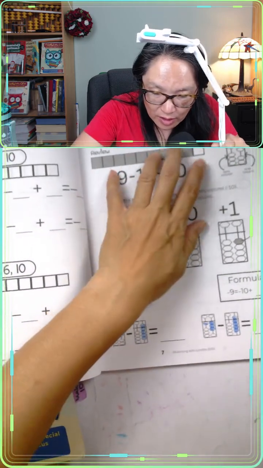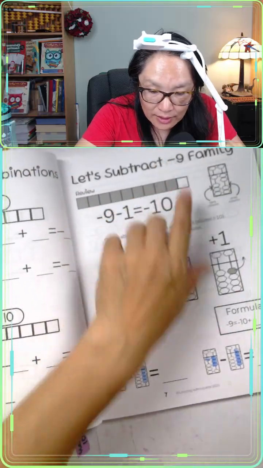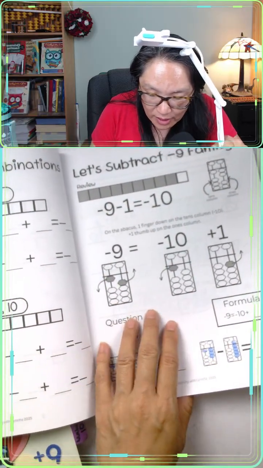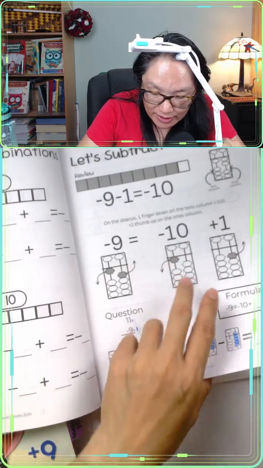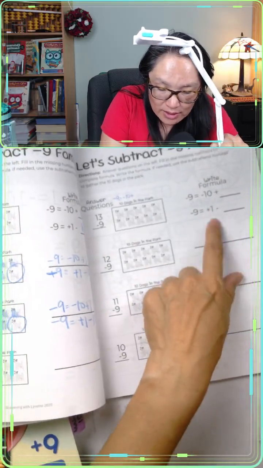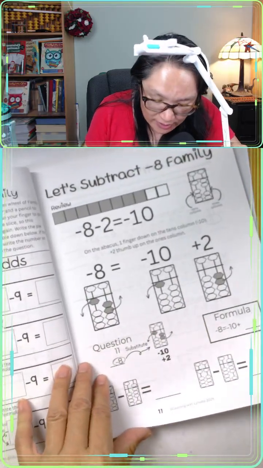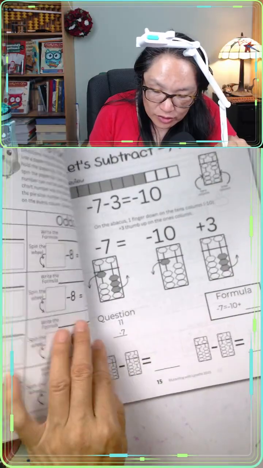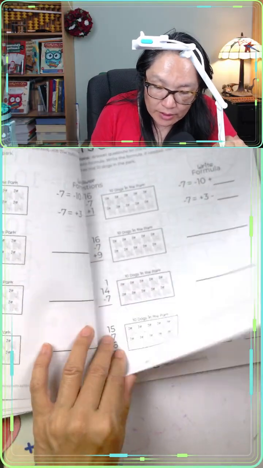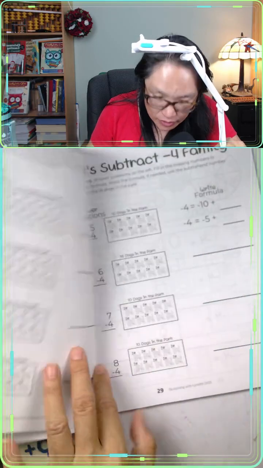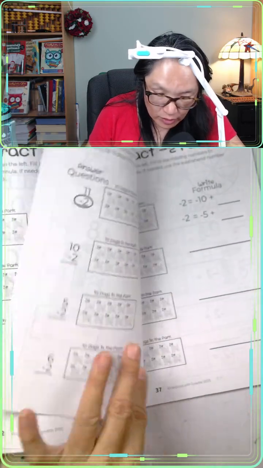So again, we talk about the minusing the 9. When we take away the 9, we need to understand, right, how to take away the 10. And then I want them to write out the formula, because writing out the formula, it's like a chant. And the more you chant it, the more easier you would understand what you're doing. And then we do again minus the 5, minus 2, minus 3, minus 4, and minus 1.